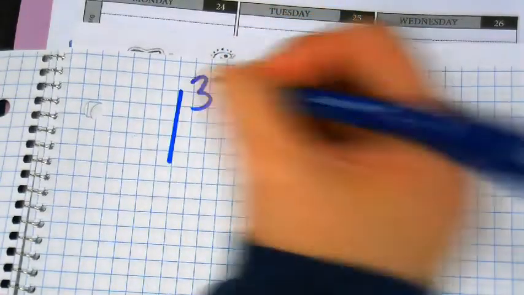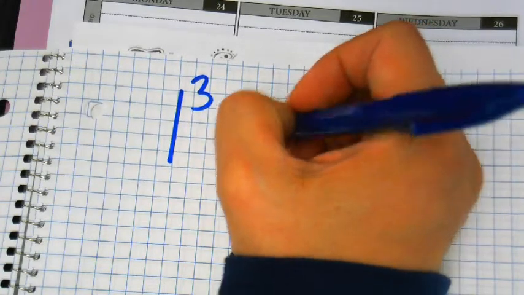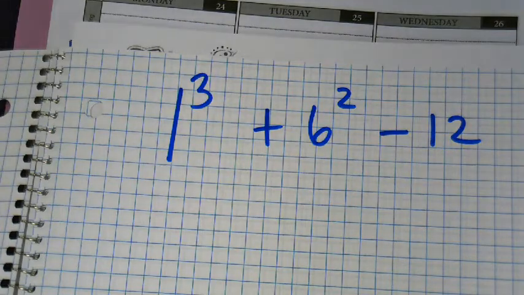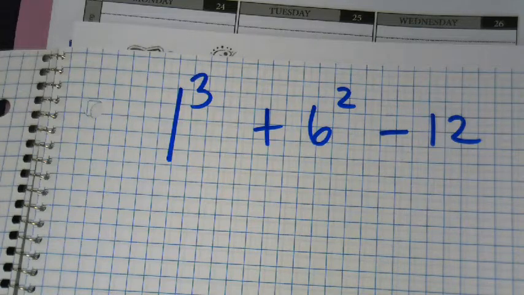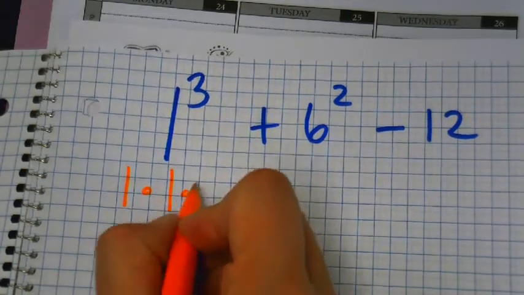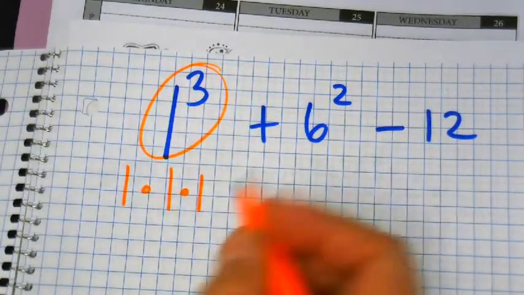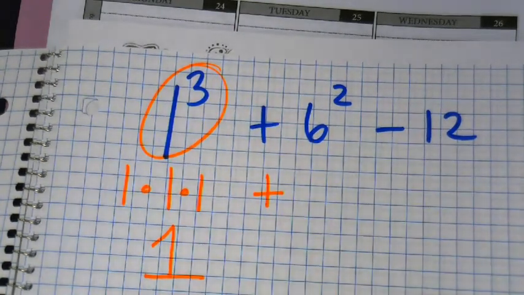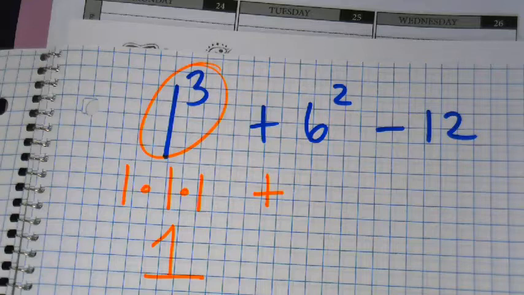1 to the power of 3, which is not 3, plus 6 squared, which is not 12, minus 12. A lot of kids mess up on the 1 to the power of 3. They definitely think it's 3. No. What is it? It is 1 times 1 times 1. 1 times 1 times 1 is equal to 1. Wow. So what if I give you 1 to the power of 100? One. Y'all heard that. It is 1.